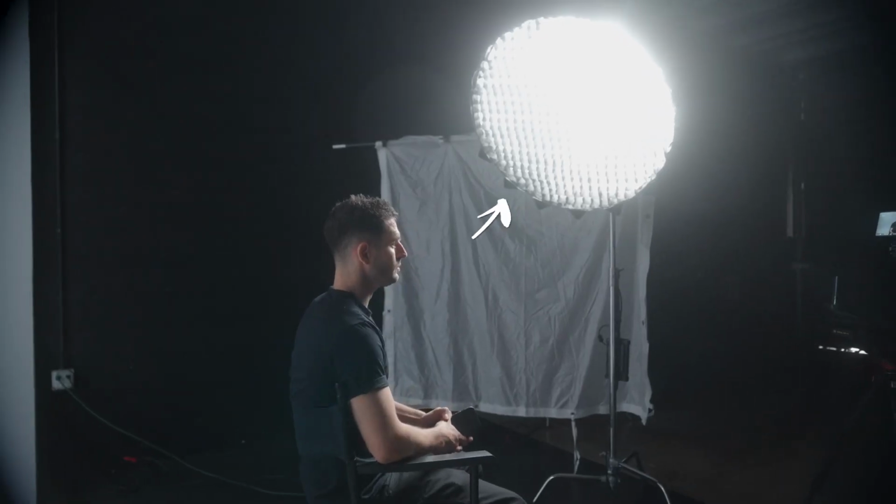And like I said, all you have to do to achieve this look is take your light and place it about 45 degrees away from the center of your subject. And when you see that upside down triangle on your subject's face, that's when you know you got it right.